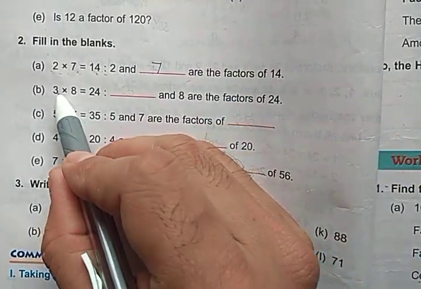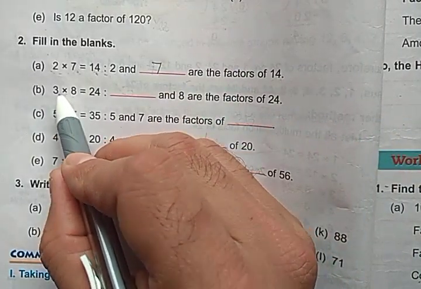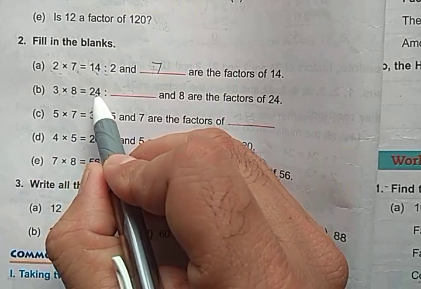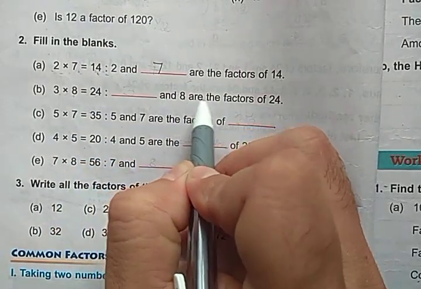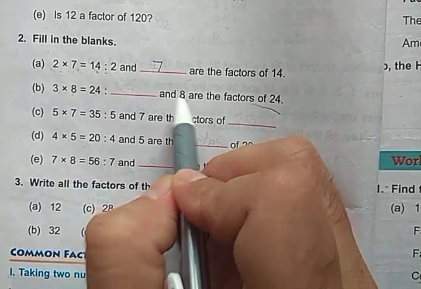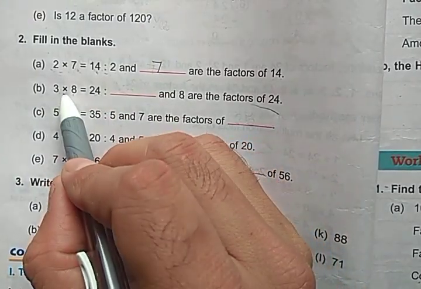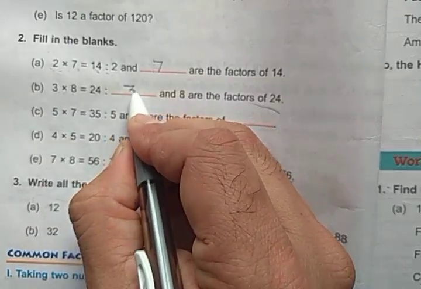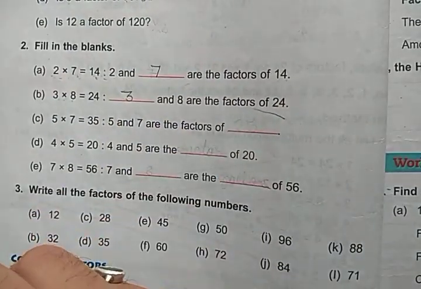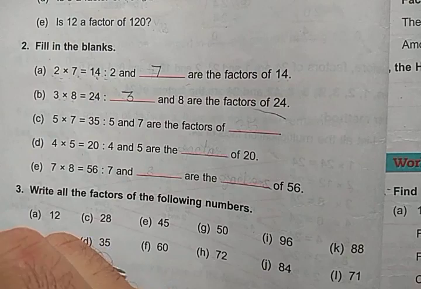Here 3 multiplied by 8. 3 8s are 24. So dash and 8 are the factors. So 8 के अलावा कौन सा है दूसरा यहाँ पर given? 8 3s are 24 also. So 3 and 8 are the factors of 24.